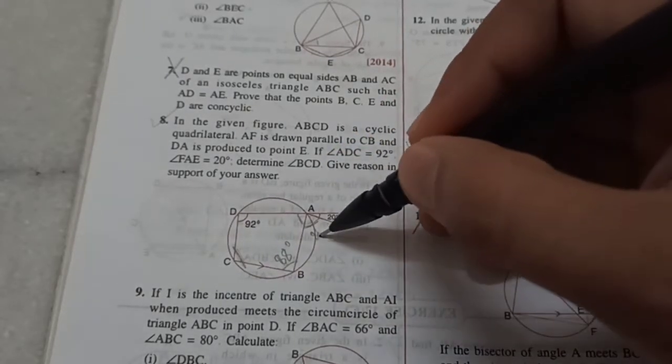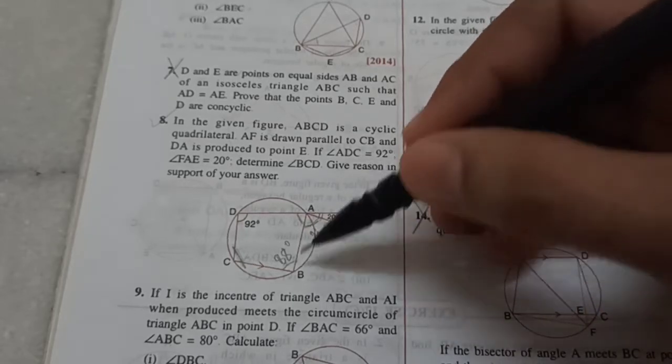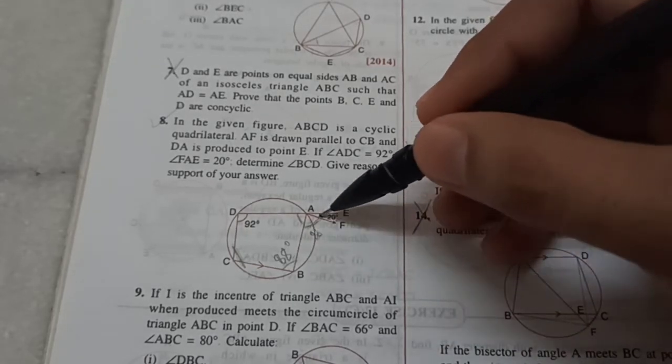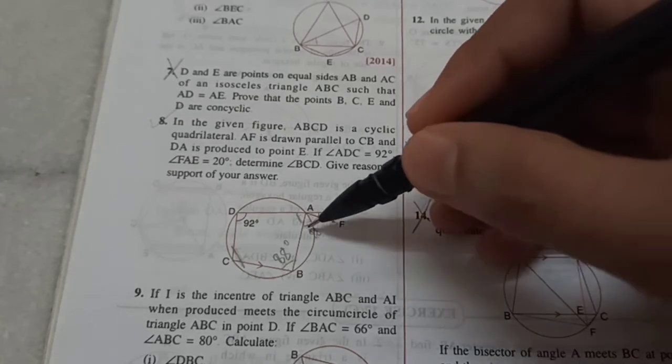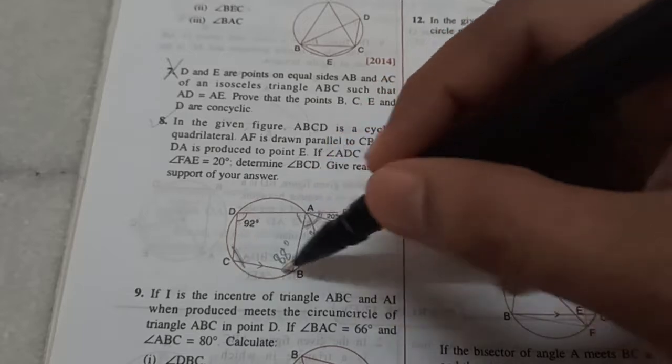Now if this is 88 and this is 20, then the total angle, that is angle EAB, is 88 plus 20, that is 108, and that is actually an exterior angle for the cyclic quadrilateral.